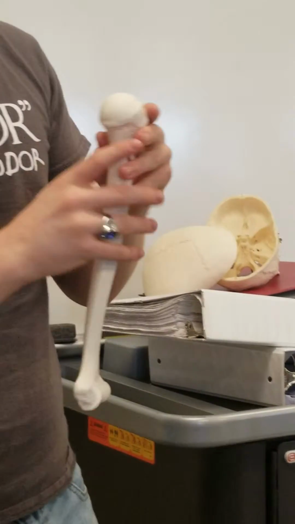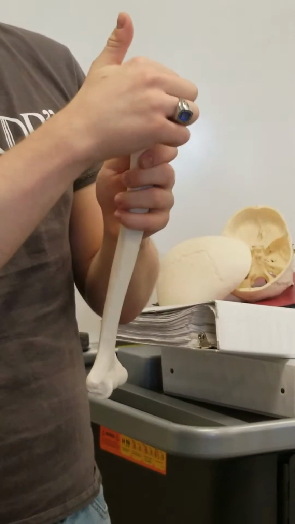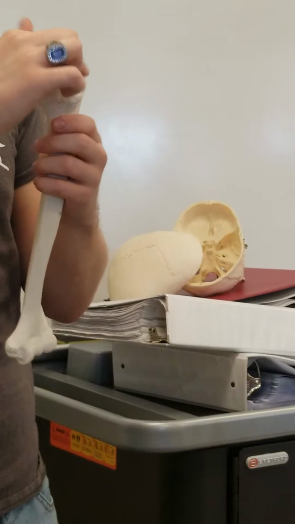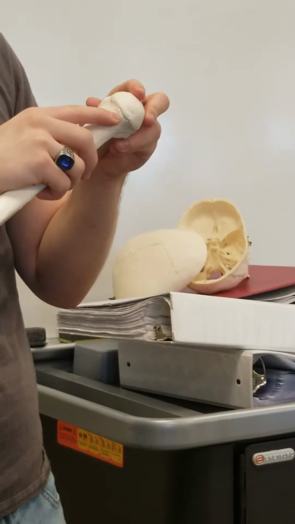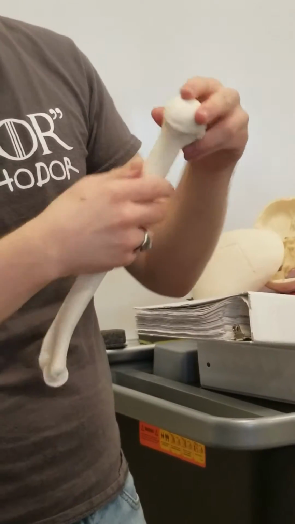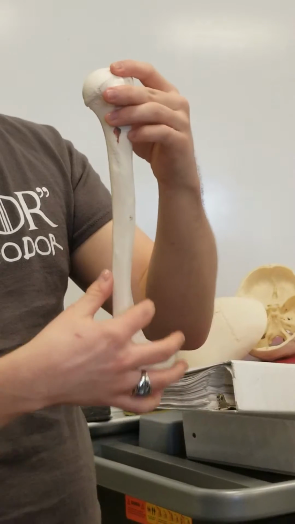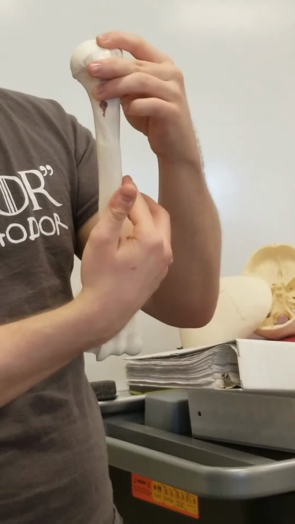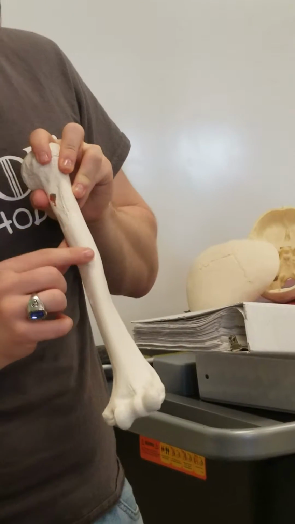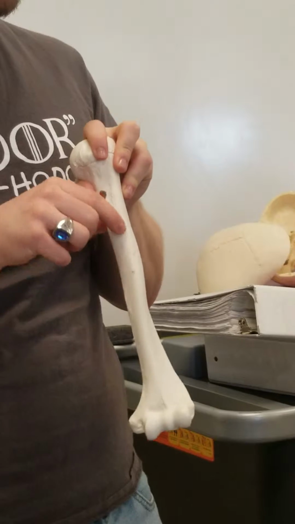So you have your head, and then just the base of the head is your anatomical neck. See how it kind of smooths out? Anatomical neck. Then you have on the lateral side of the bone, because that's lateral to the outside, see how it gets kind of rough right here? That's your deltoid tuberosity. It's where your deltoid muscle inserts.